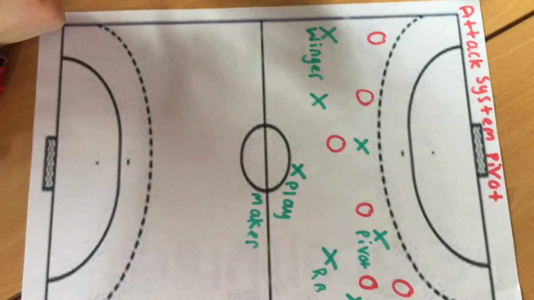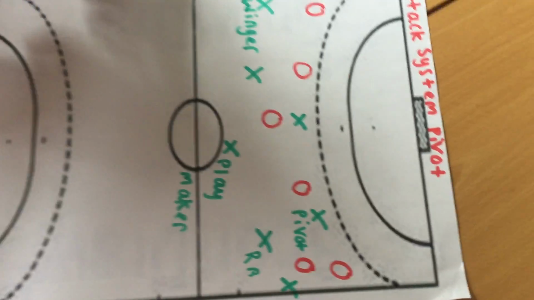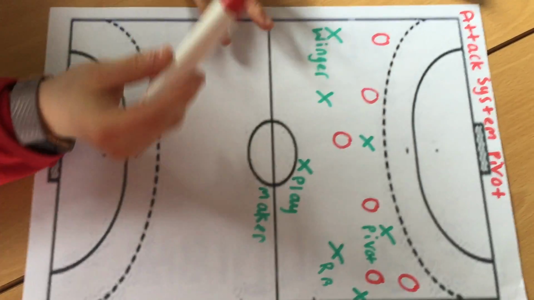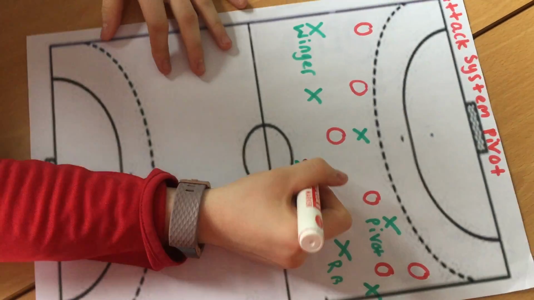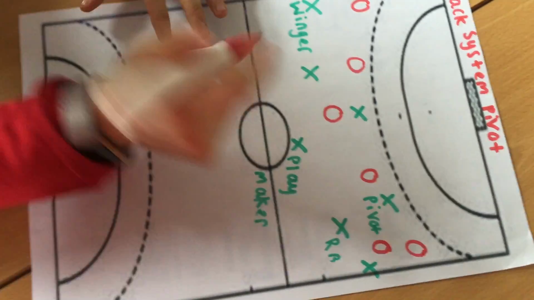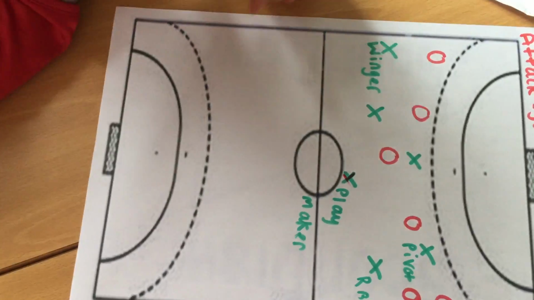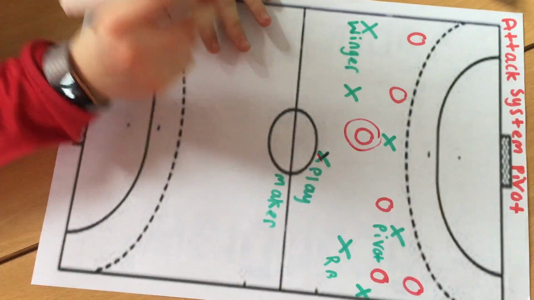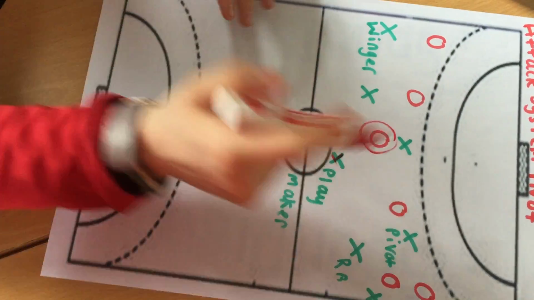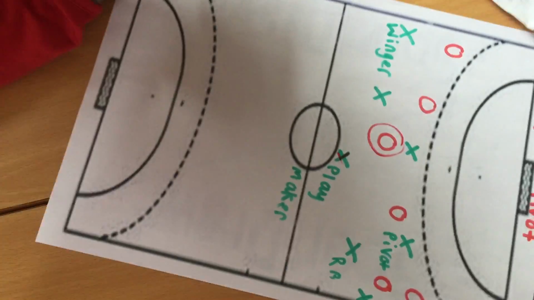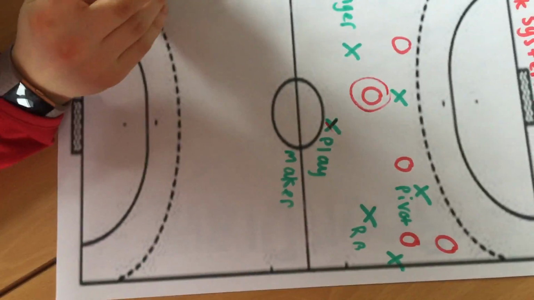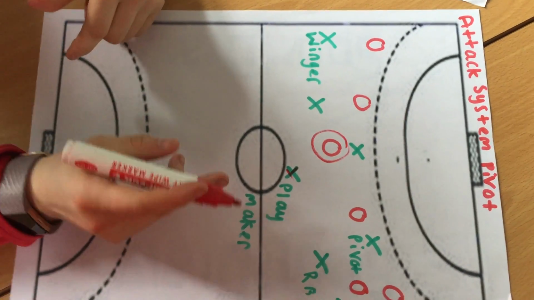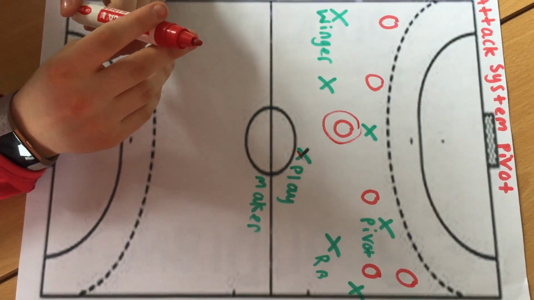Half two. Go. Go. So this is the attack system pivot. This is when the players, in this case the X's, would move around to confuse these circles and create space, and then hopefully create a scoring opportunity. The advantage of this is that it creates space by moving players, and it also confuses the opposition. It creates goal scoring opportunities.